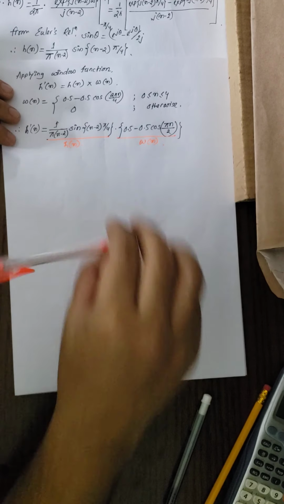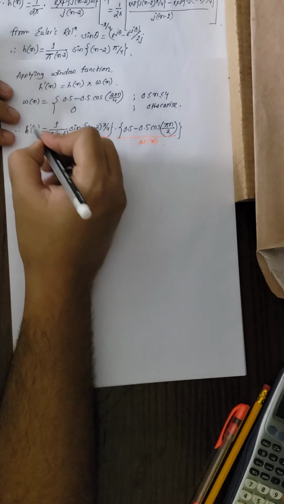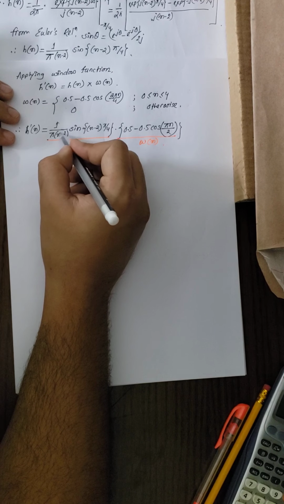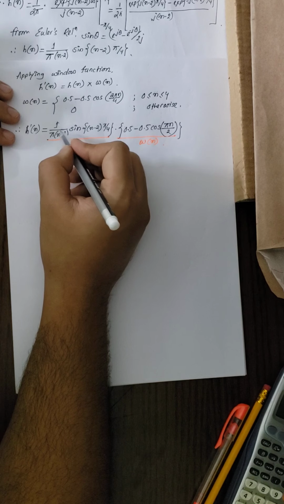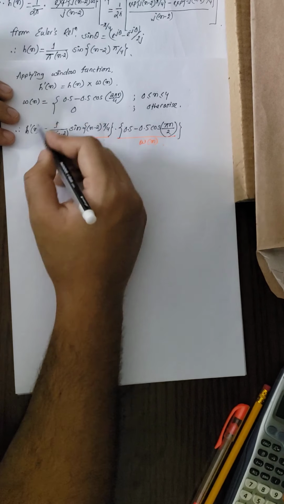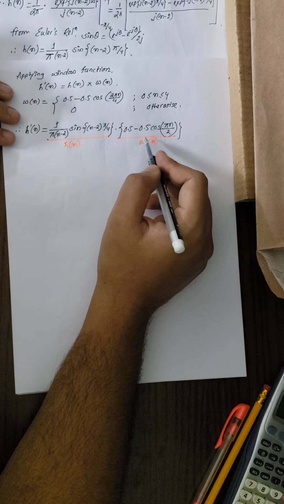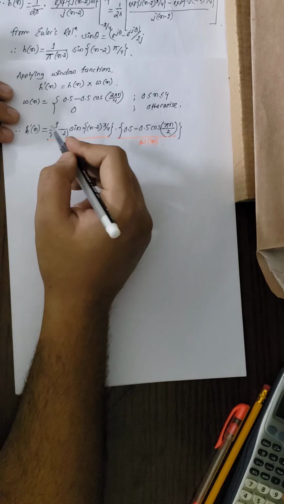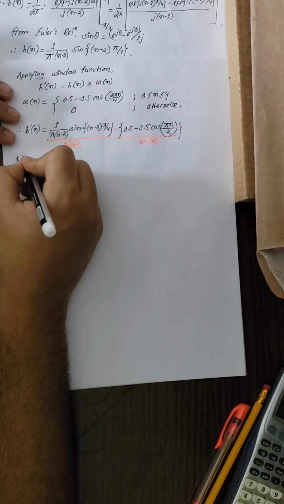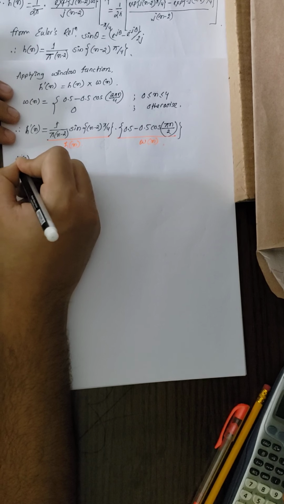But before doing that, let us verify one case. If we put n is equal to 2, this value becomes 2 minus 2. So 1 over 2 minus 2 is equal to 1 over 0, which will render the entire term undefined. So we need to determine h prime of 2 or h of 2 in some other manner.